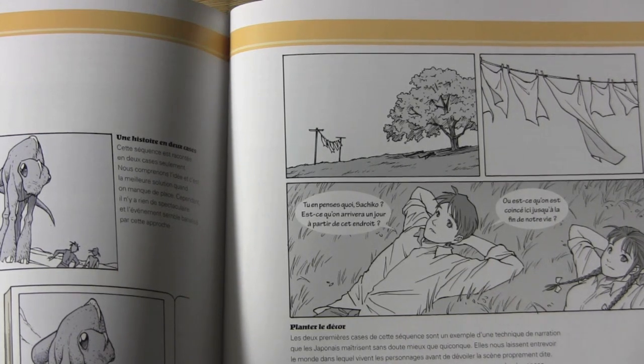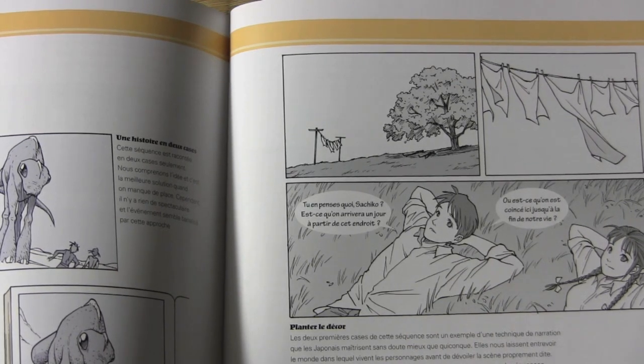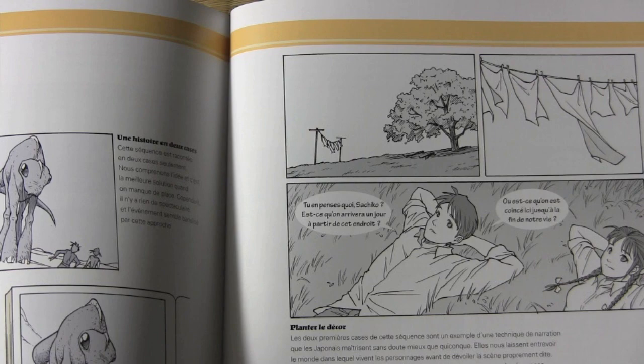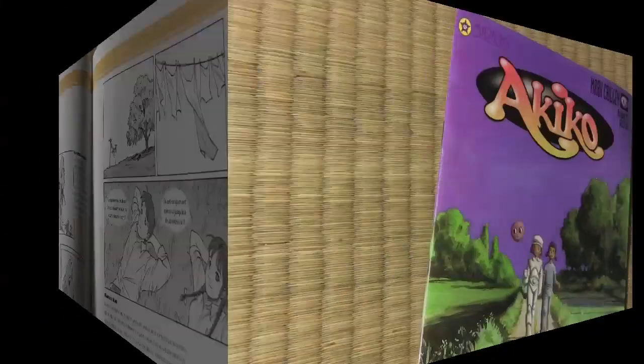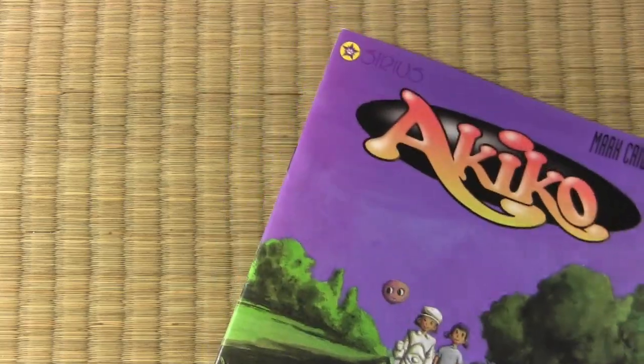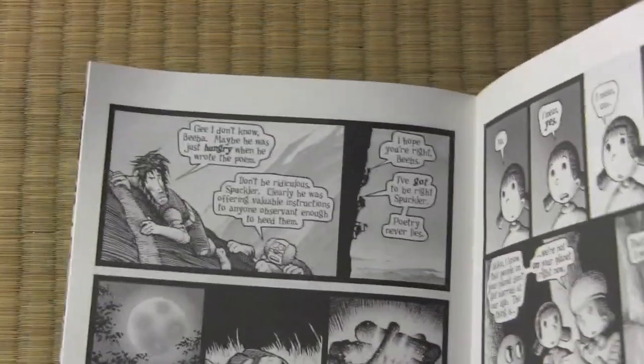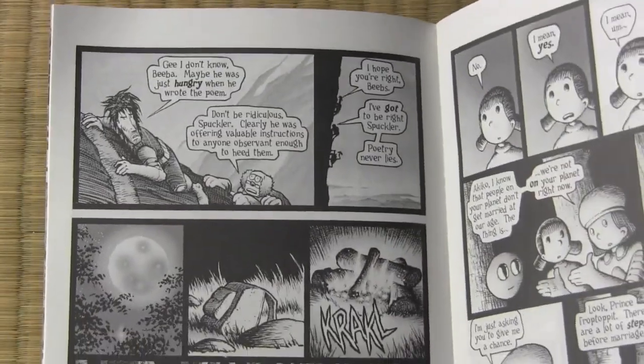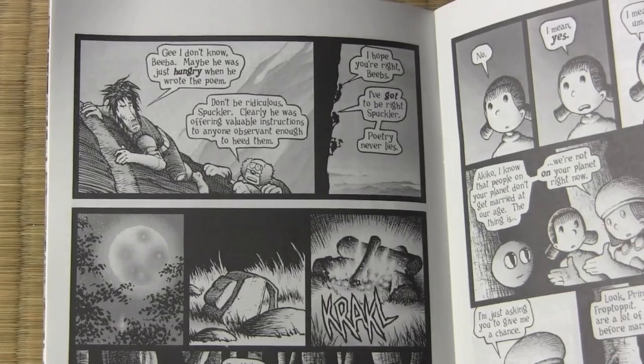It is not a technique that I've used as much as I would have liked over the years, but I can show you at least one example from the Akiko series. So this is from an Akiko story called Bornstone's Elixir. I had one scene with my characters Spuckler and Mr. Biba come to an end.